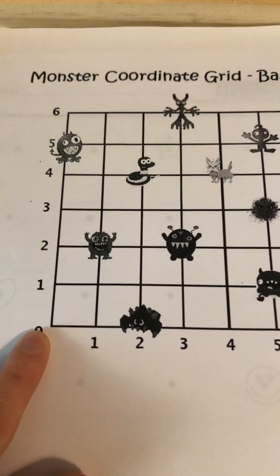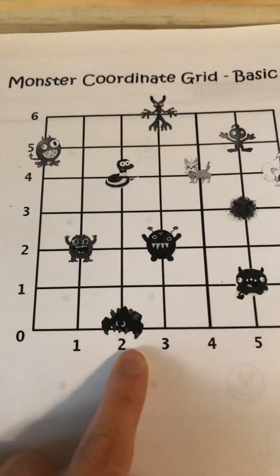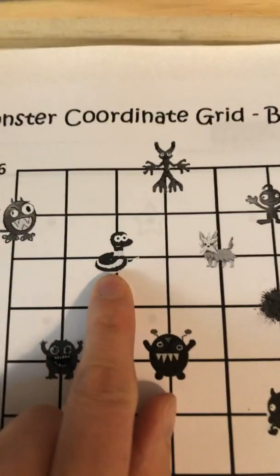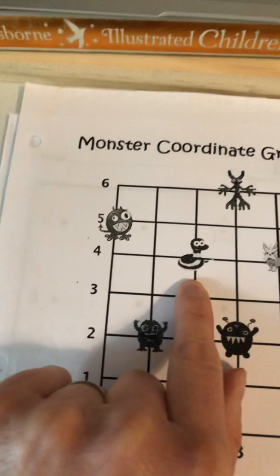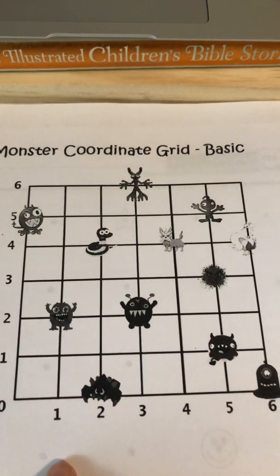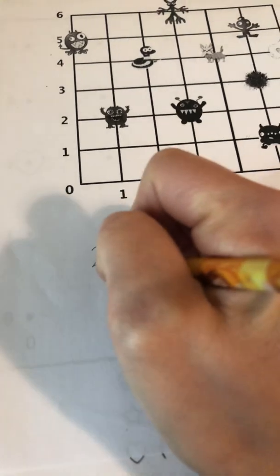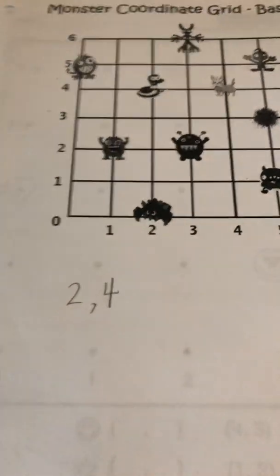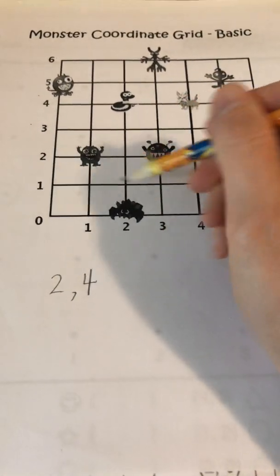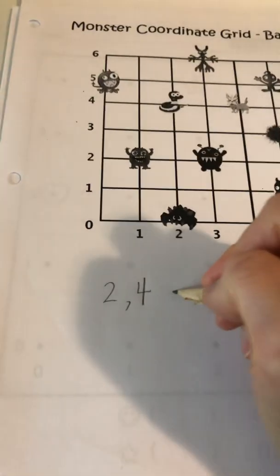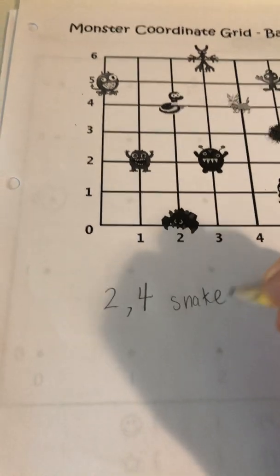So let's go over to 2, 4. And here in Monsterville, we see that is where Mr. Snake lives. Mr. Snake lives at 2, 4. So what that looks like as we write this down on our graph is it's going to look like this: 2, 4. And who lives at 2, 4? Mr. Snake.